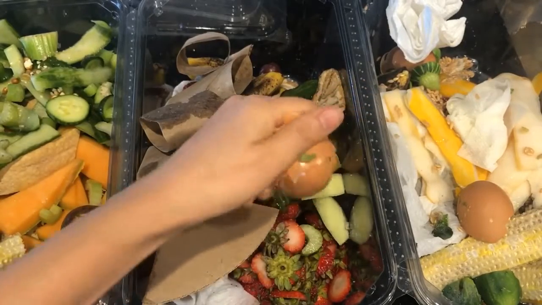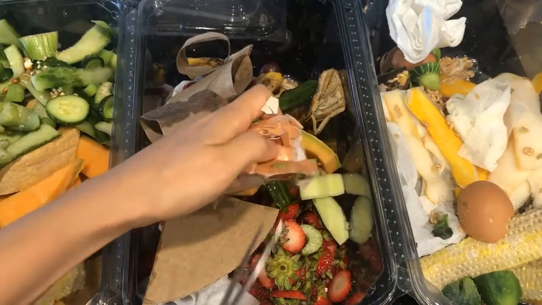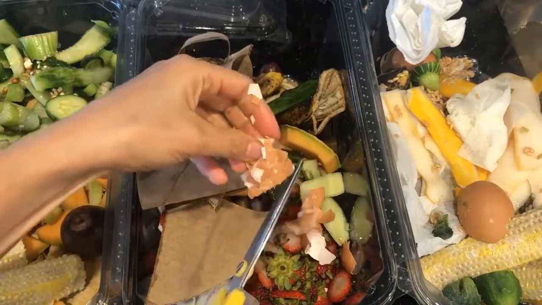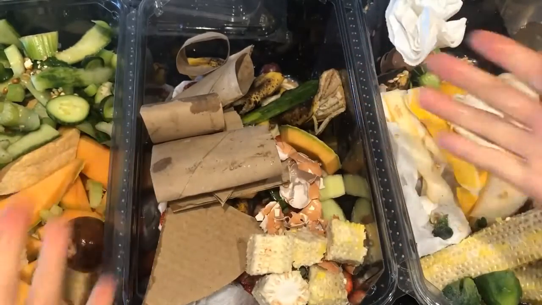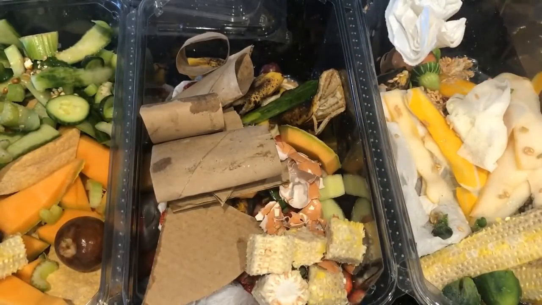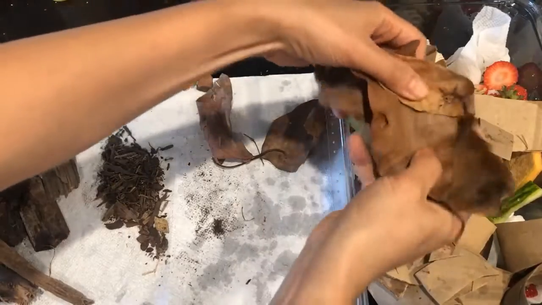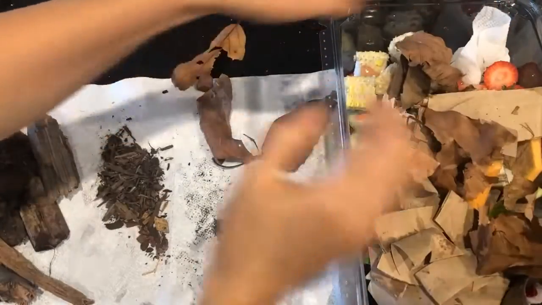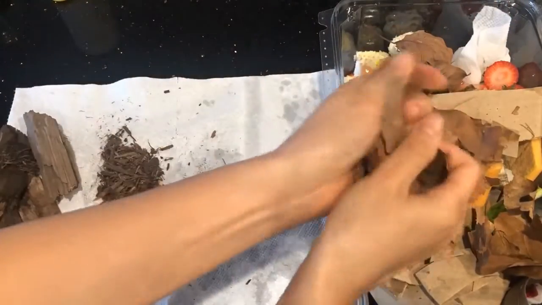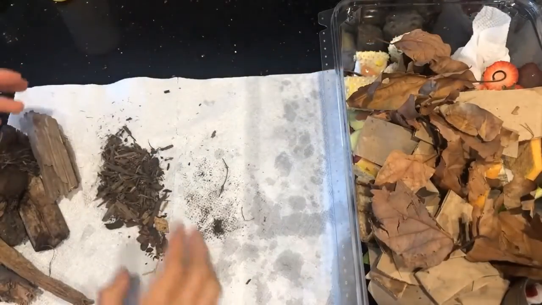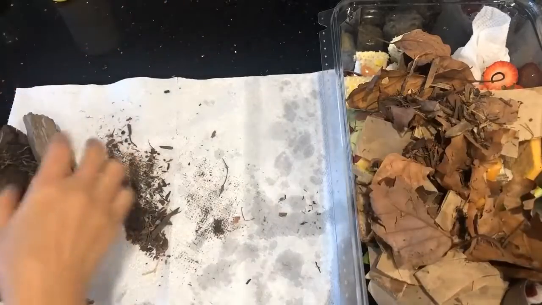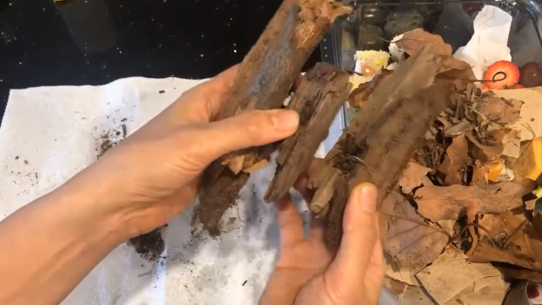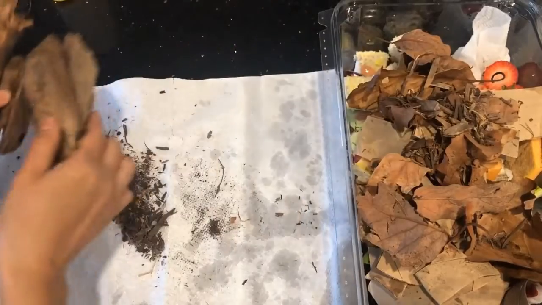Eggshells also take a long time to decompose, so make sure you crush them into small pieces. Corn also takes a long time, so sometimes I leave those out and sometimes I cut them into small pieces to speed up the composting process. The smaller the materials, the better, which also includes brown materials. Dry leaves break apart easily, and small wood chips will decompose in no time. But large wood chips take a long time, so I usually don't include those in my compost pile.